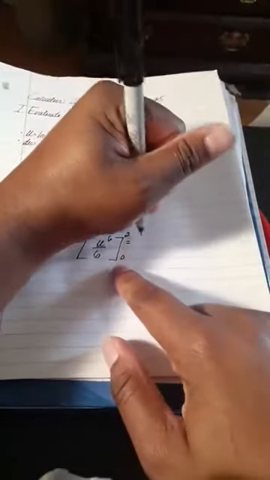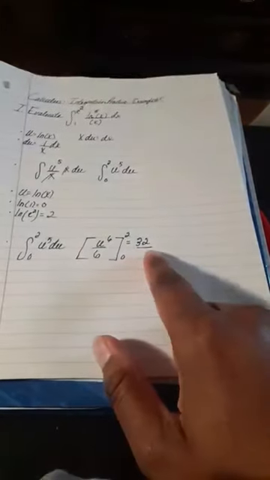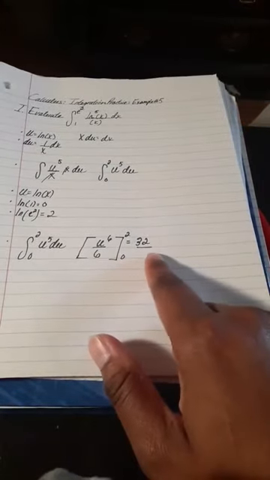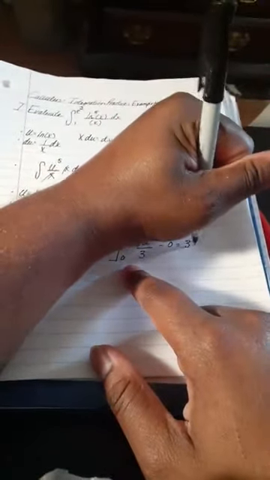So if we use the power rule, this becomes u to the 6th power all over 6, evaluated from 0 to 2. We know that 2 to the 6th power, looks like we're going to get 32 over 3. Subbing in the 0 will give me a 0, so we'll have 32 over 3.